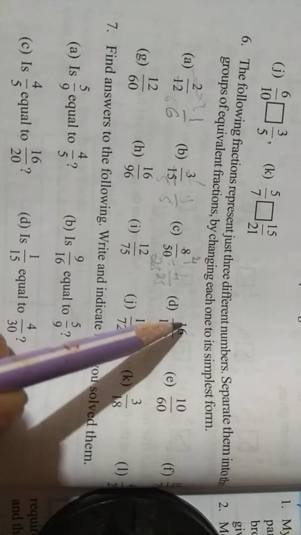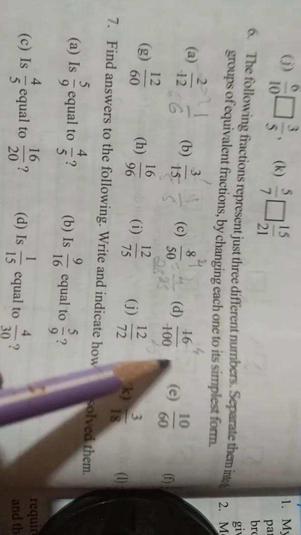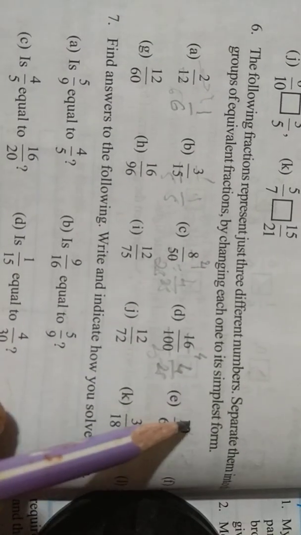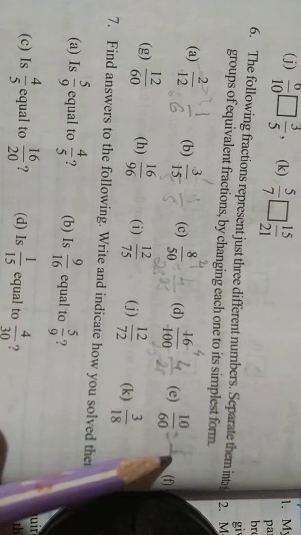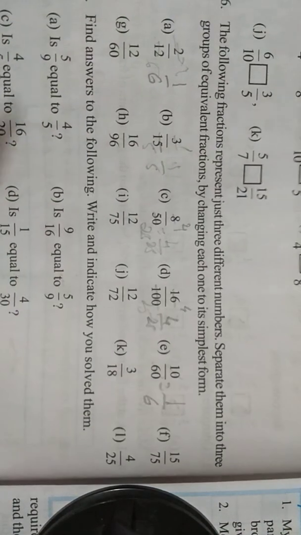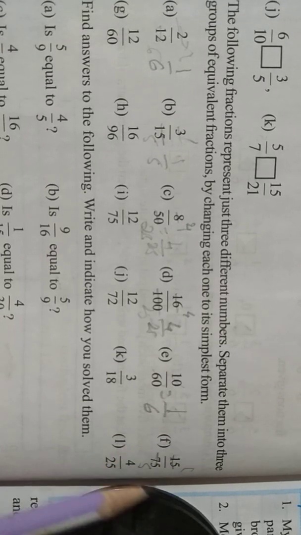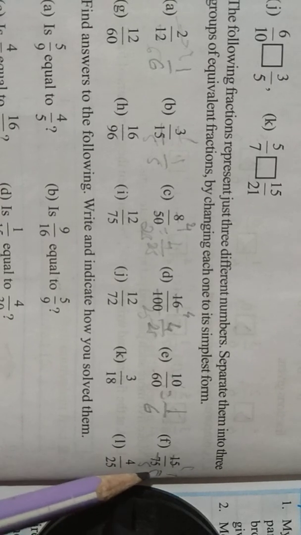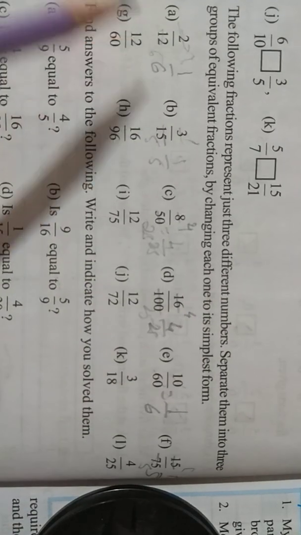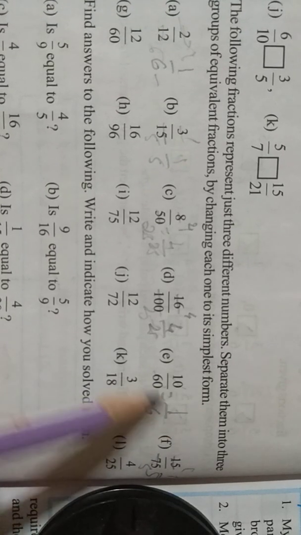Here also with the help of 4 you can divide it. 4 fours are 16, 4 25s are 100. So 4 upon 25. Now 0 0 cancel, 1 upon 6. Like this we can get many same fractions. If you see these, now 15 ones are 15, 15 fives are 75, 1 upon 5. Now you can see so many similar fractions are there. 1 upon 6 is similar to this, also simplest form is 1 upon 6.